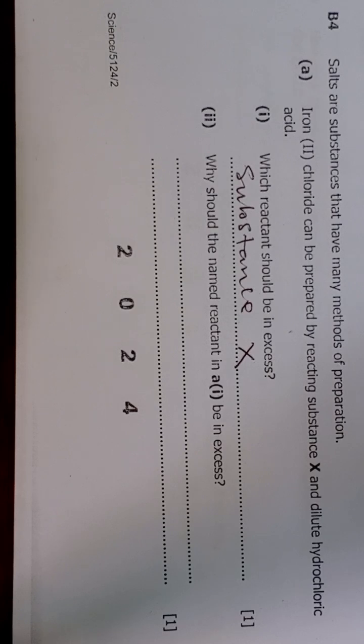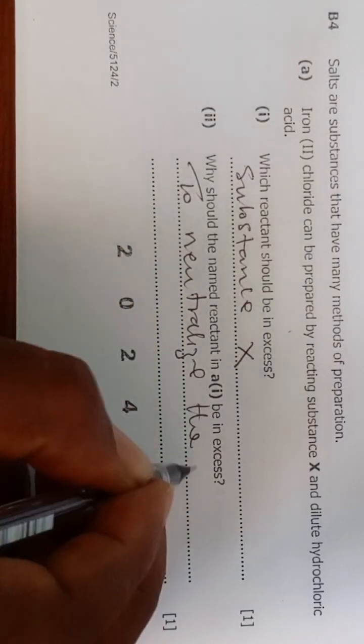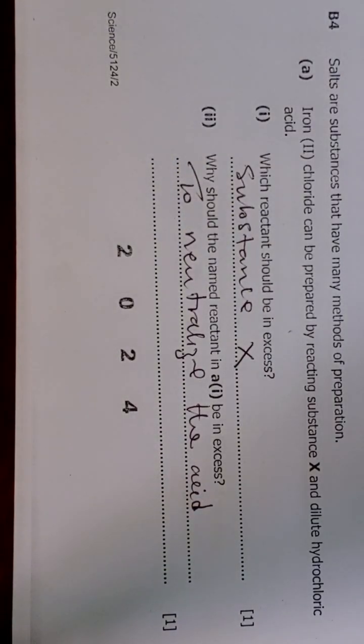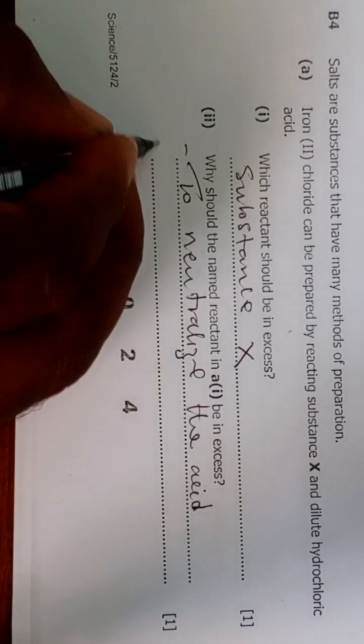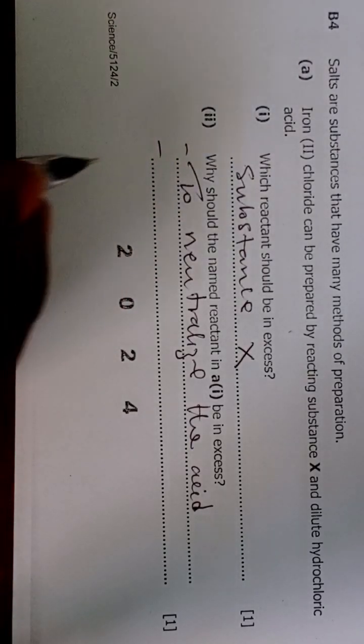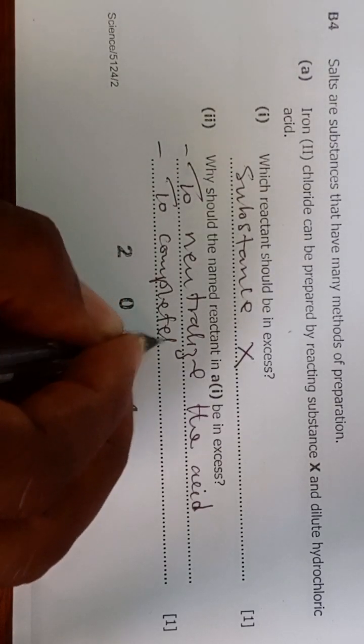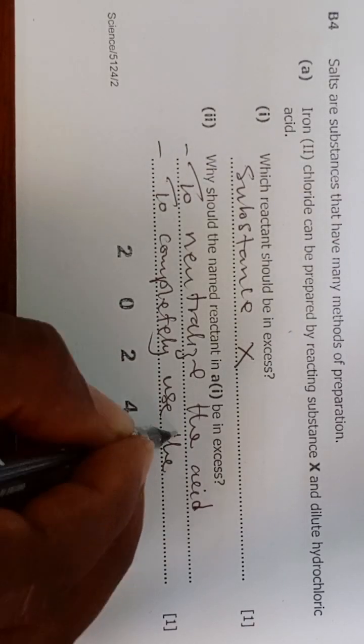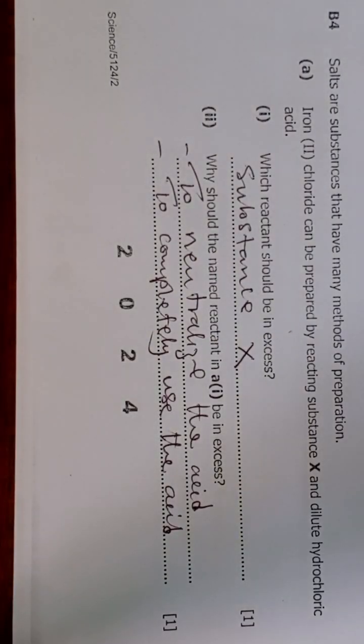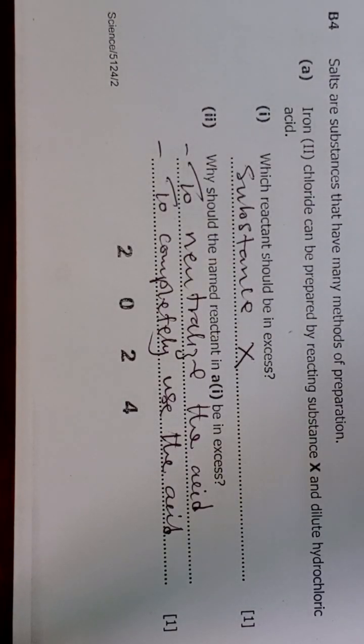Then A2, why should the named reactant in B1 be in excess? It should be in excess to neutralize the acid. Or if you want, you can say that to ensure that the acid is completely used. So that is the other option that you can take.